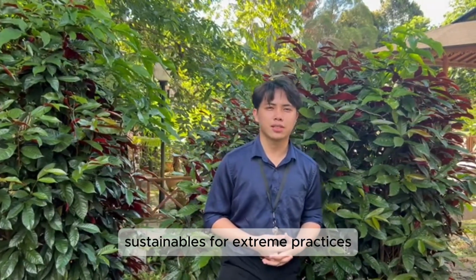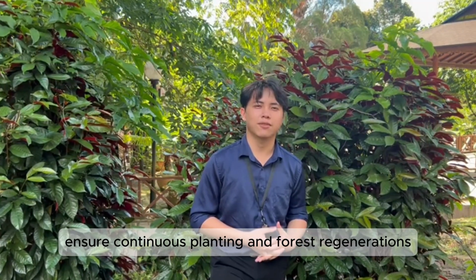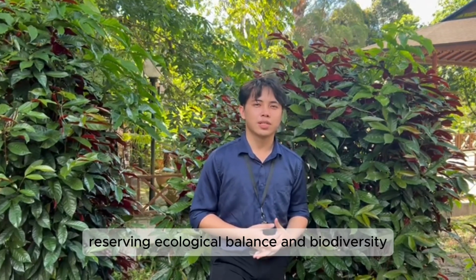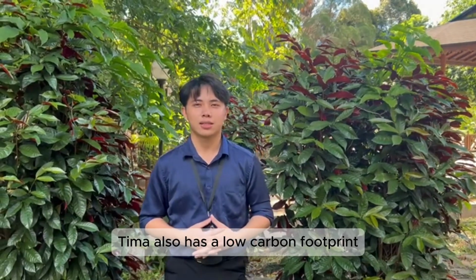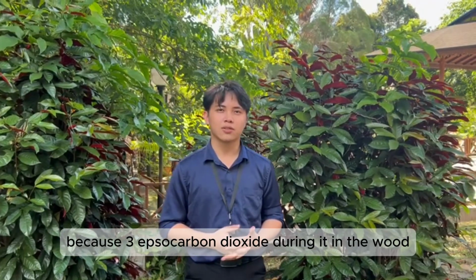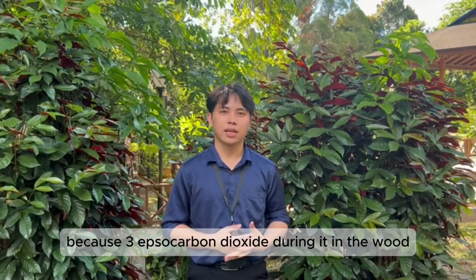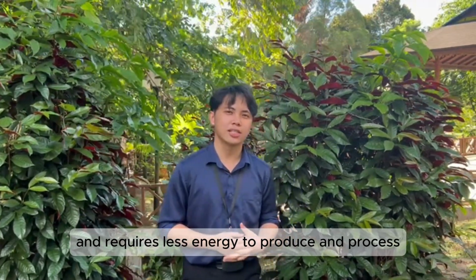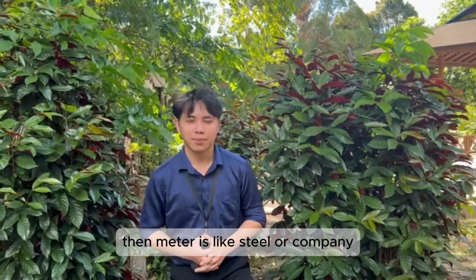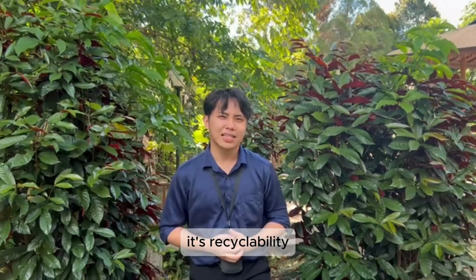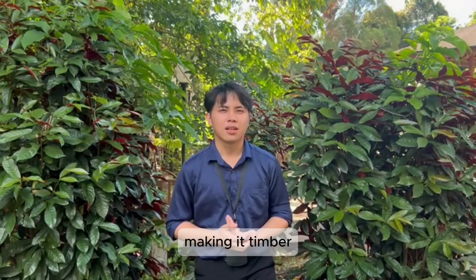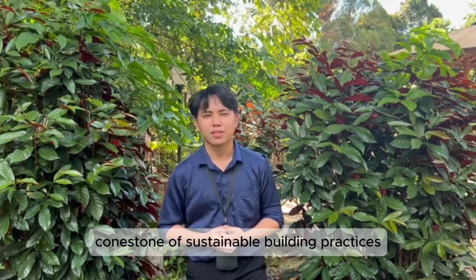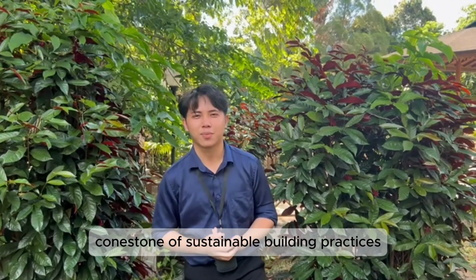Sustainable forestry practices ensure continuous replanting and forest regeneration, preserving ecological balance and biodiversity. Timber also has a low carbon footprint because trees absorb carbon dioxide, storing it in the wood, and it requires less energy to produce and process than materials like steel or concrete. Its recyclability and reuse further enhance its environmental benefits, making timber a cornerstone of sustainable building practices.